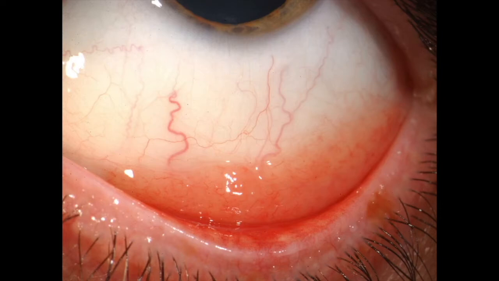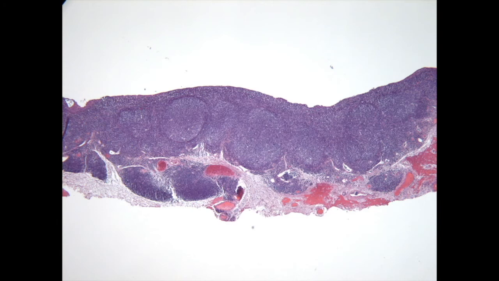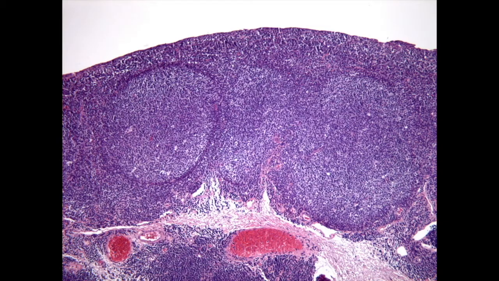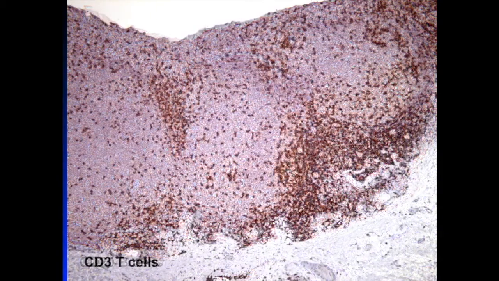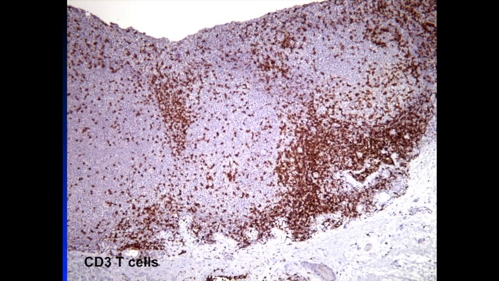Here's an example. This case has a pebbly appearance, and this case does have germinal centers. This shows the immunohistochemistry, the B cells comprising the lymphoid follicles with the intervening T cells shown by positivity for CD3.